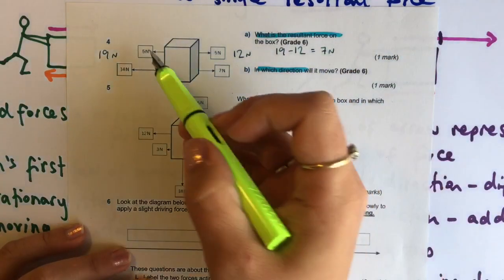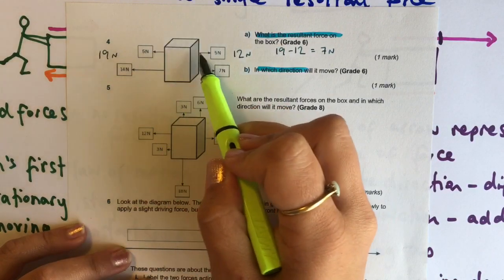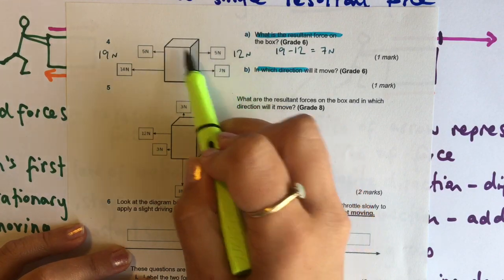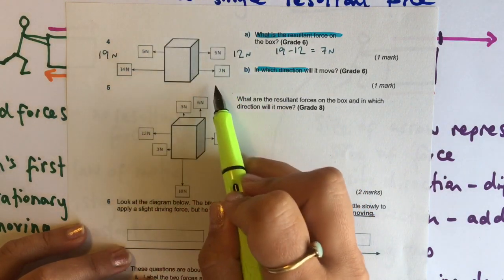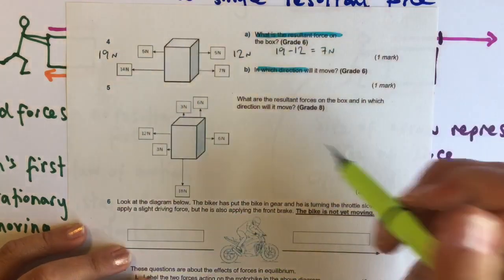The other way that we can do it is think there's a 5 Newton force here to the left and 5 Newton force here to the right. So they cancel each other out. So we only find the difference between 14 and 7, which is 7.